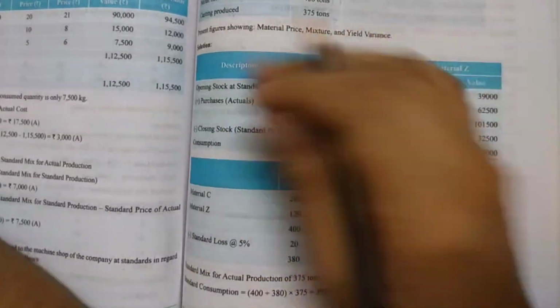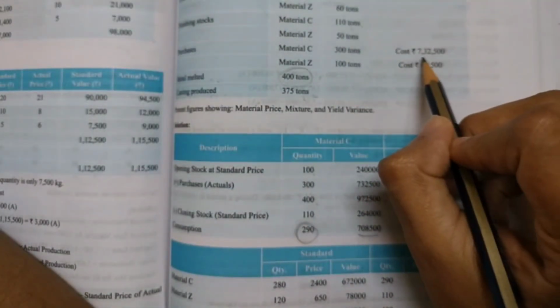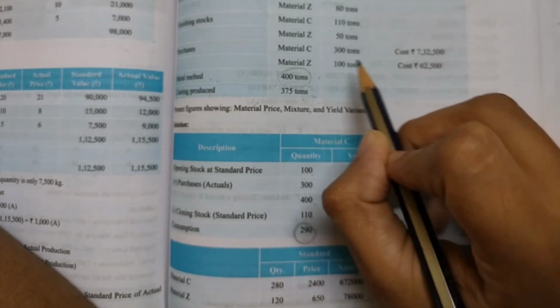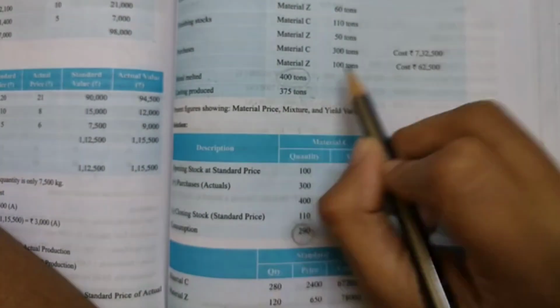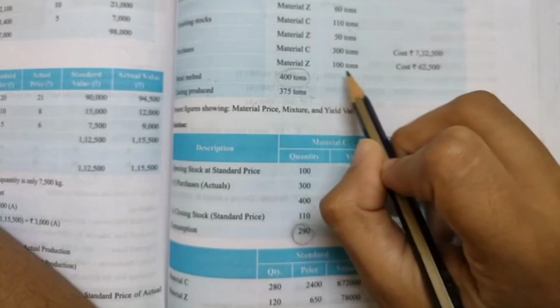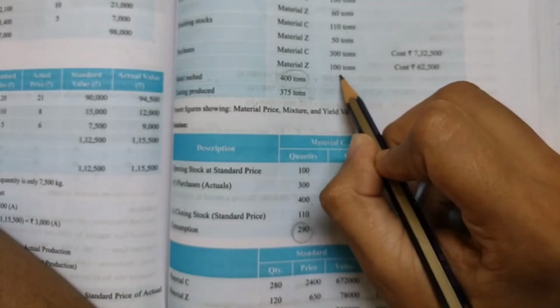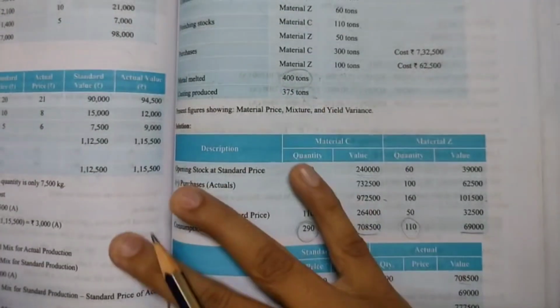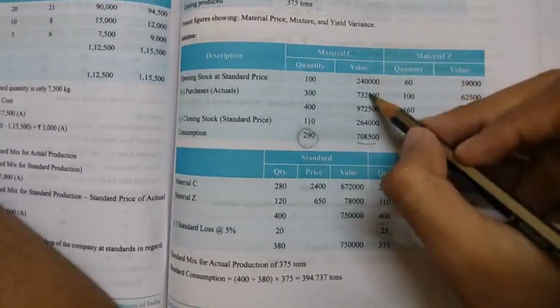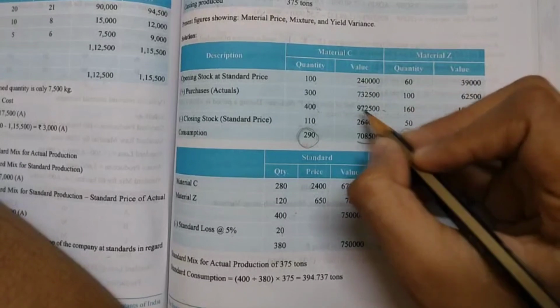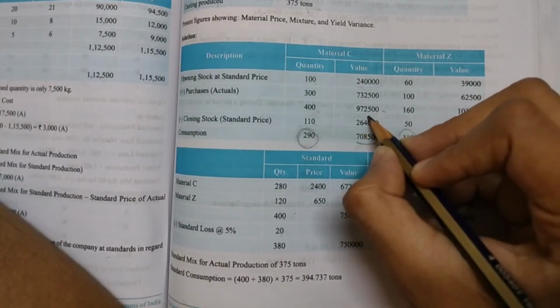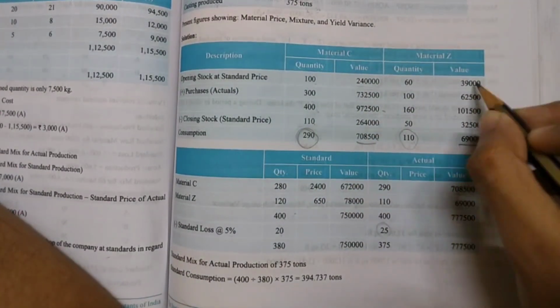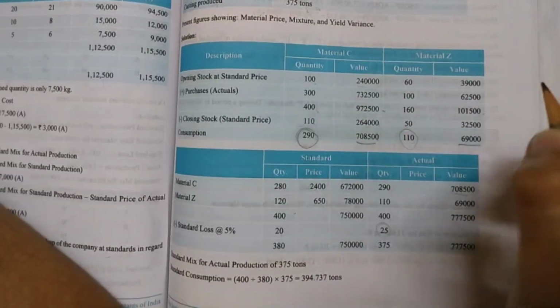Then what happens? Purchases. In case of purchases, you see 7,32,500 was the cost for this 300 tons which was bought that year. And also in case of zinc, 100 tons was bought, and for that 100 tons it costed 62,500. Fine. So that exact amount has to be written down here. Then, once we add these together, we'll get 400 and the value 9,72,500 and 1,01,500 in case of zinc.